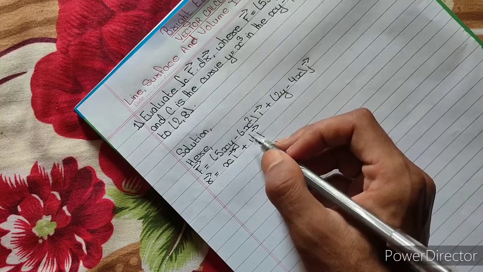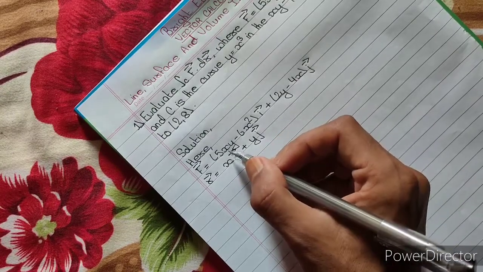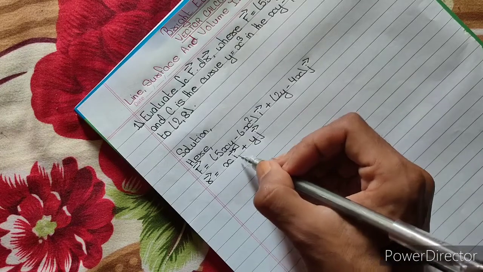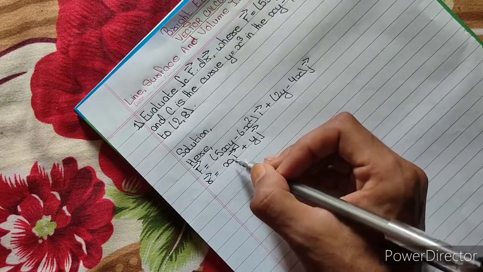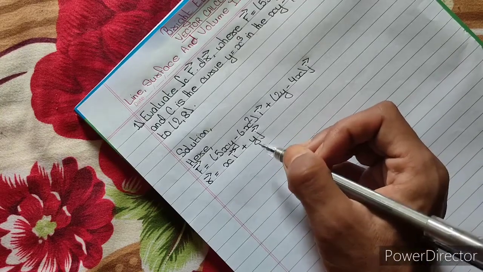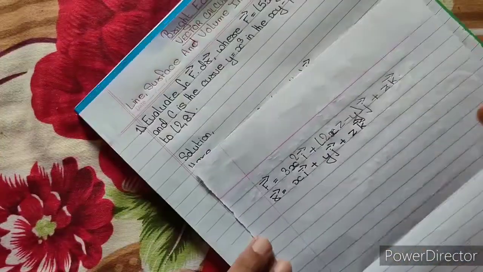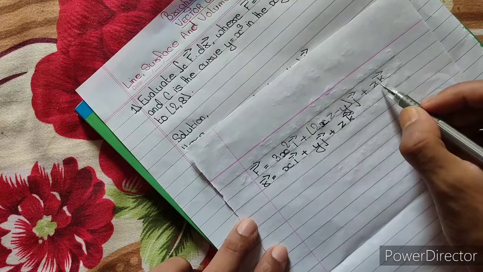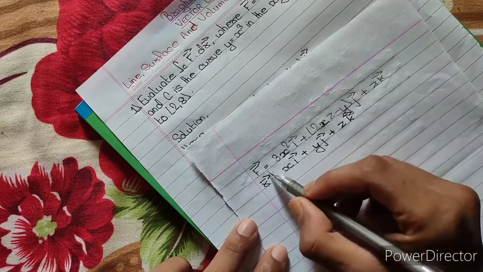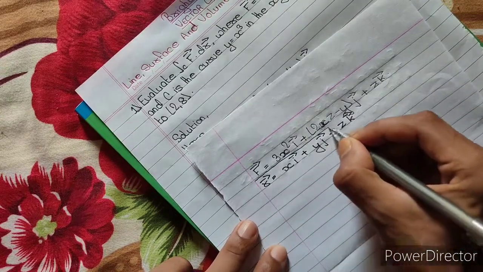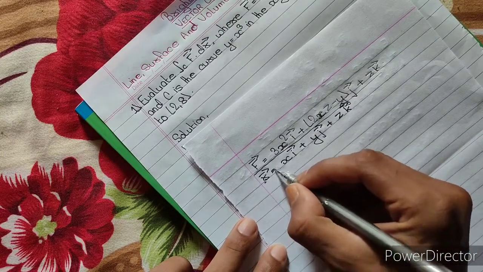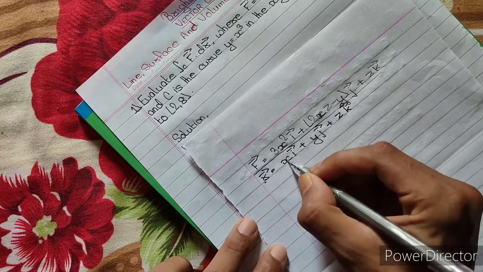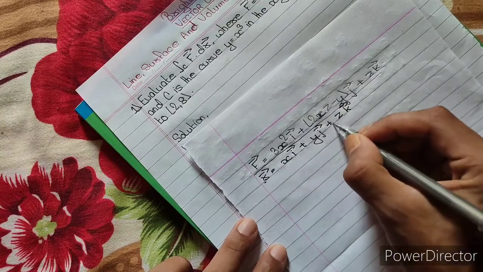If the function goes up to j, the value of r also goes up to j. For example, if the function goes up to k, then the value of r becomes x i vector plus y j vector plus k vector.